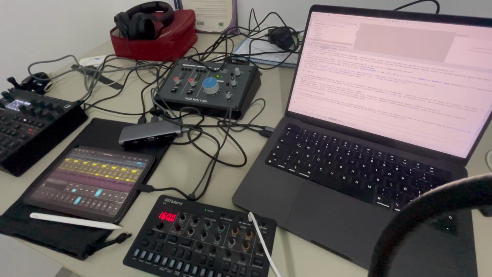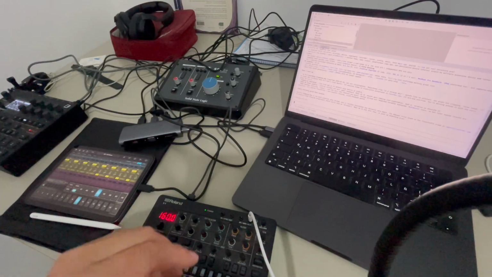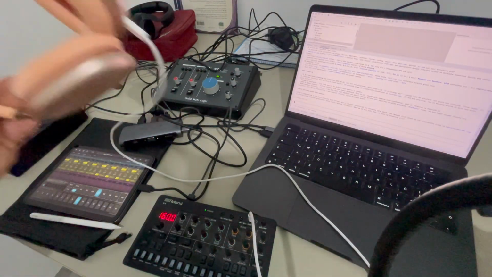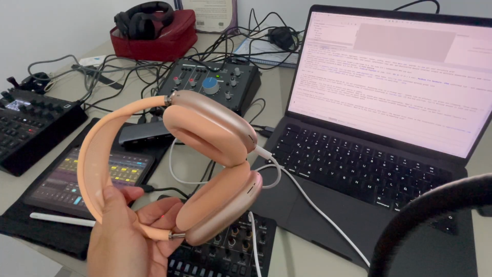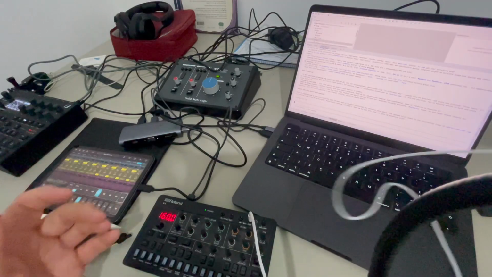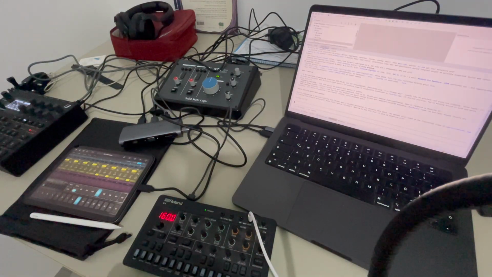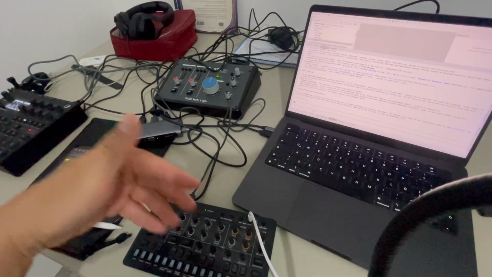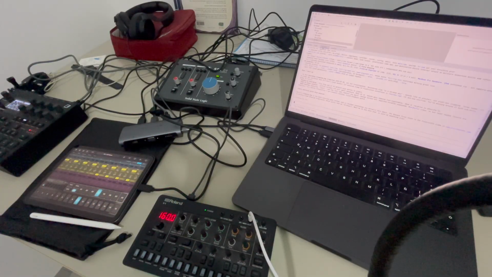But I also wanted to connect the S1 to the headphones and hear the Digitakt coming through, and while playing on the S1, get the mix through the S1.